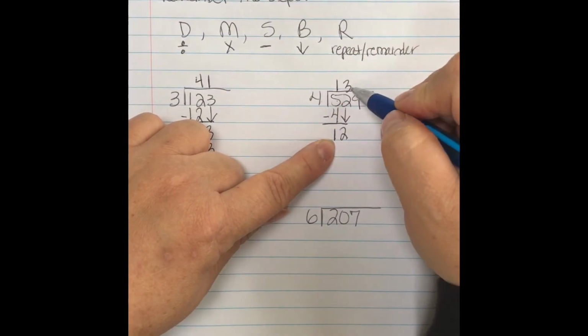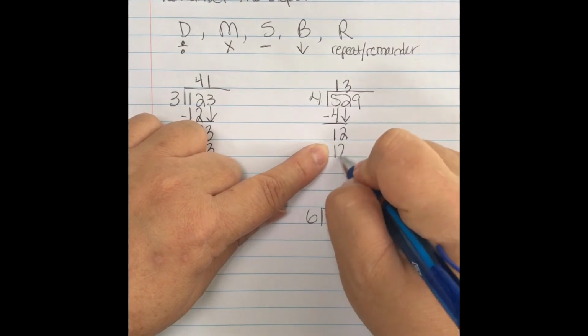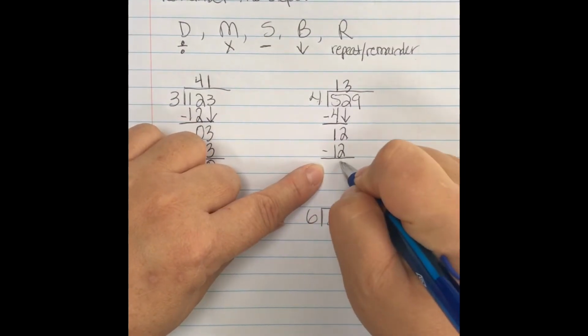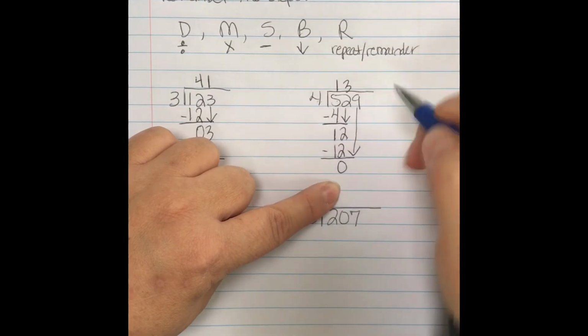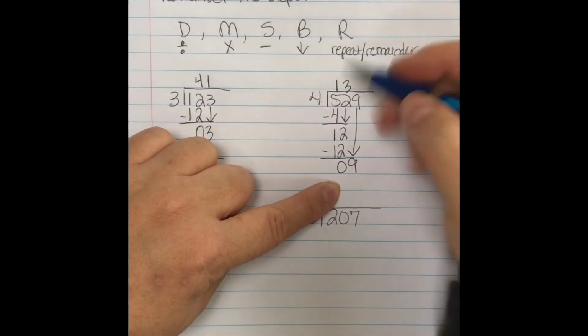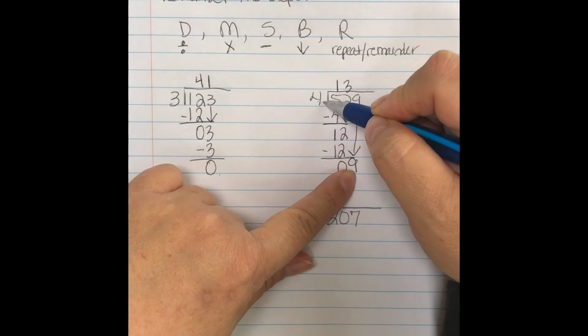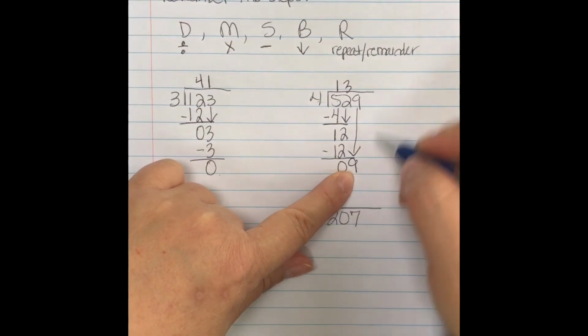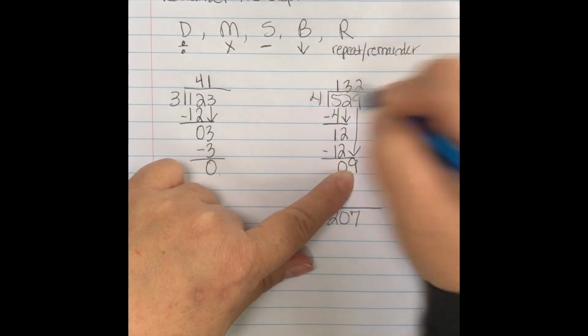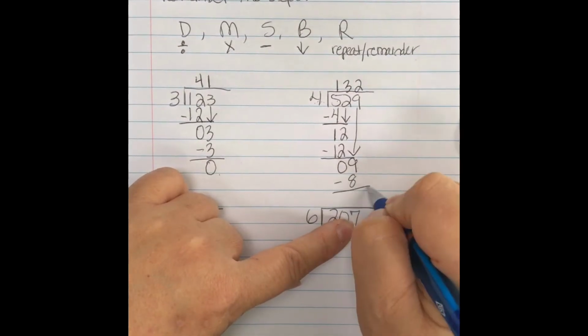So now I'm going to multiply. 3 times 4 is 12. Now I'm going to subtract 0. Now I'm going to bring down the last number, which is the 9. Put that here. Can 9 be divided into groups of 4? Yes, it can. How many groups can you get out of there without going over? 2. 2 times 4 is 8. I'm going to subtract.